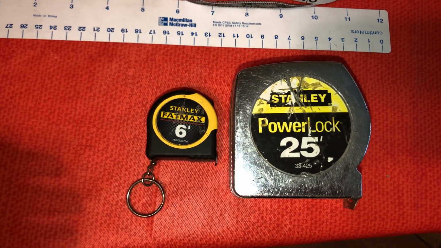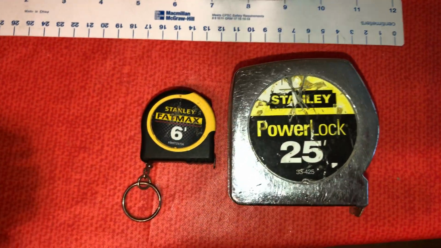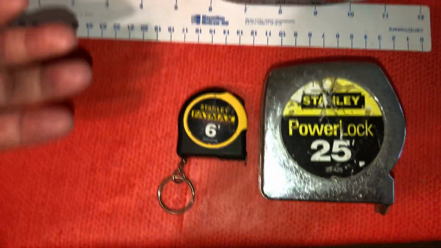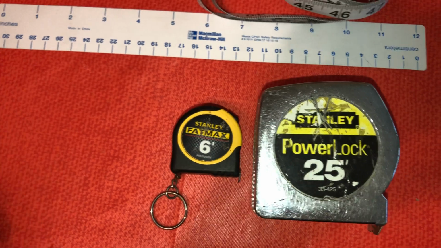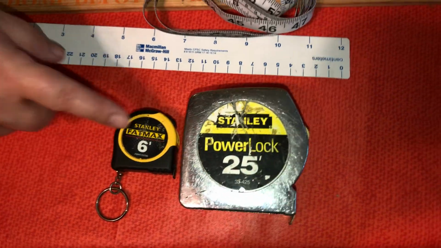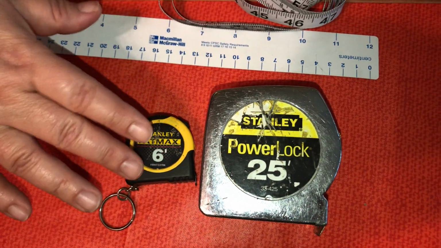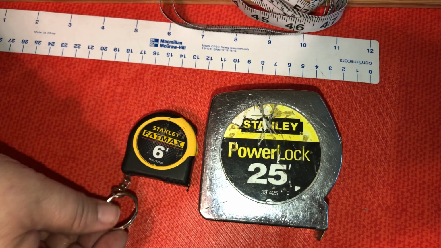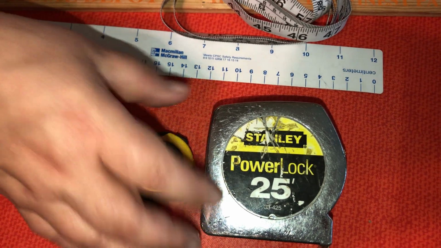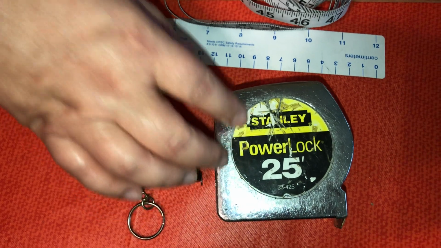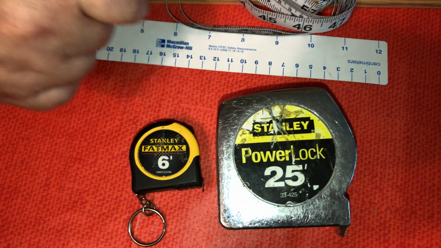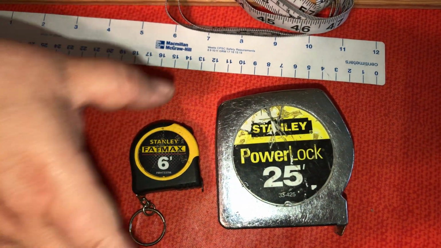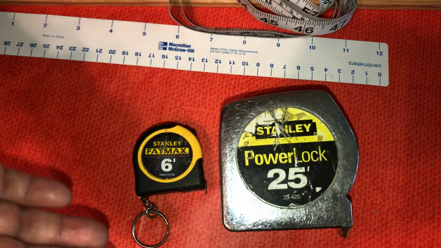Maybe if you are a person who thinks about building, or maybe measuring furniture or something like that, you might keep one of these or have it on hand, and that's why it has a little keychain. And this is a bigger one, so 25 feet, so that's big. If somebody were to use this, they'd be measuring very large objects.